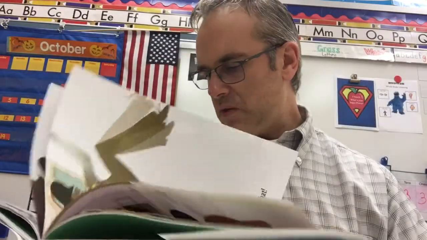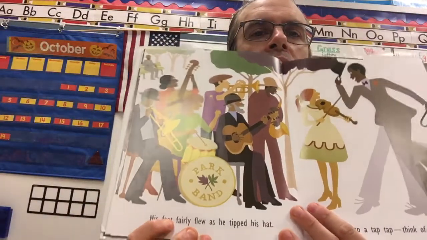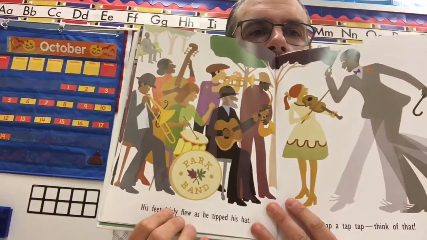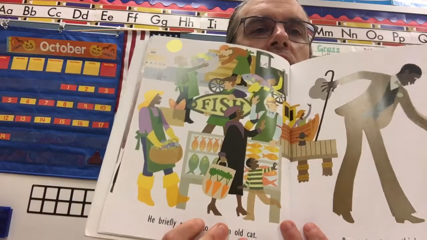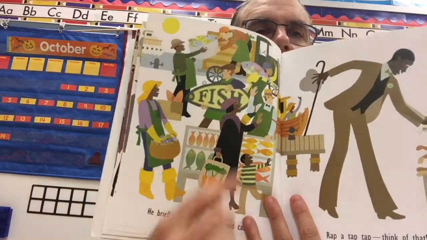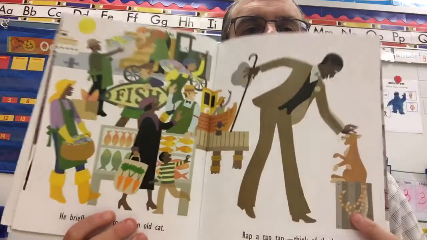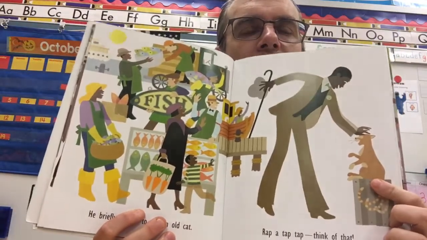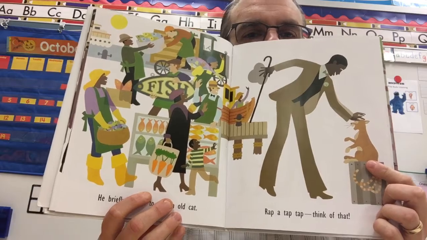All right, let's look for some more labels. This one says Park Band on the drum. He paused to pat an old cat, and there he is at the market, and there's a sign that says fish. It makes me think that of course a cat's going to be near a fish market, because cats like to eat fish.